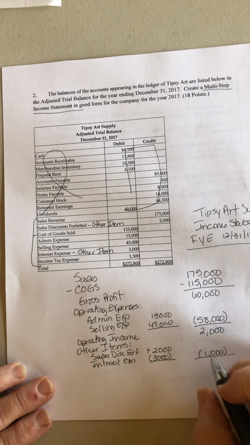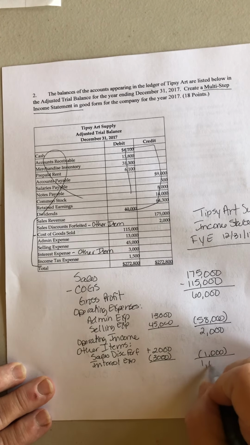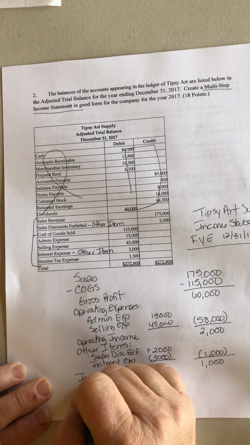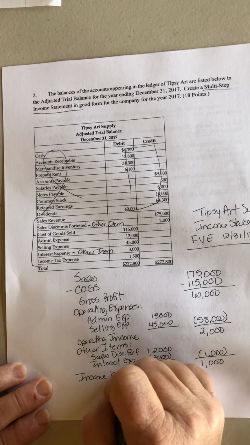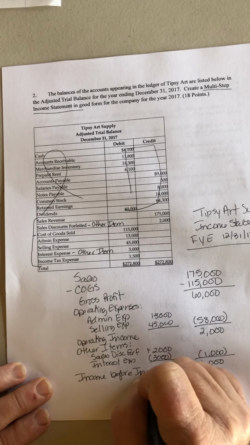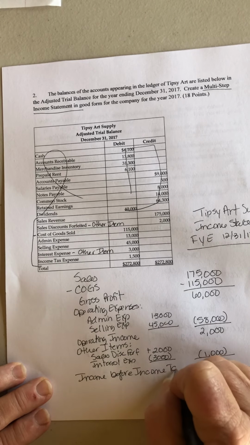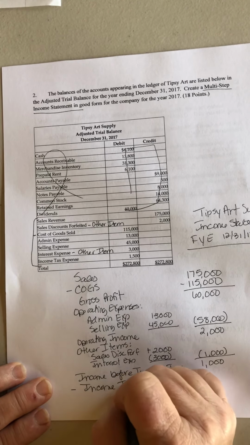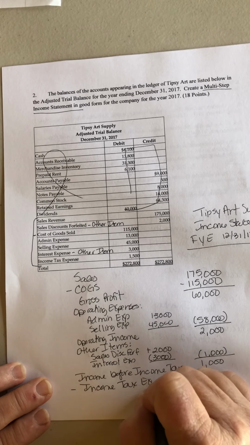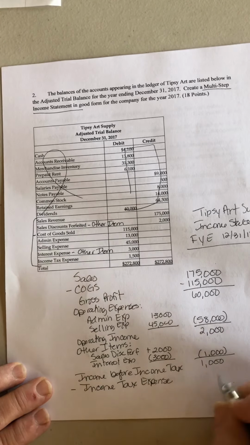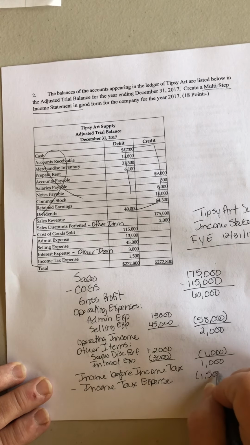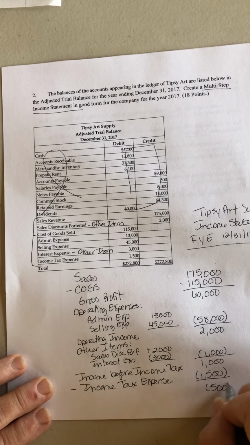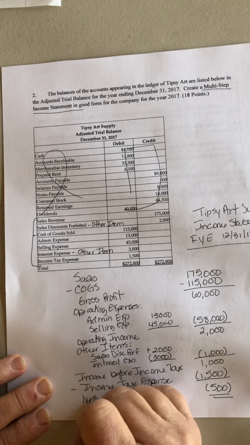My numbers don't make a lot of sense, sorry about that. So we've got 1,000 of, this is income before income tax. And then you subtract out the income tax expense. We'll have to assume that they had some non-deductible items or something. So their income tax expense was 1,500, so they have net income of 500. Negative 500.